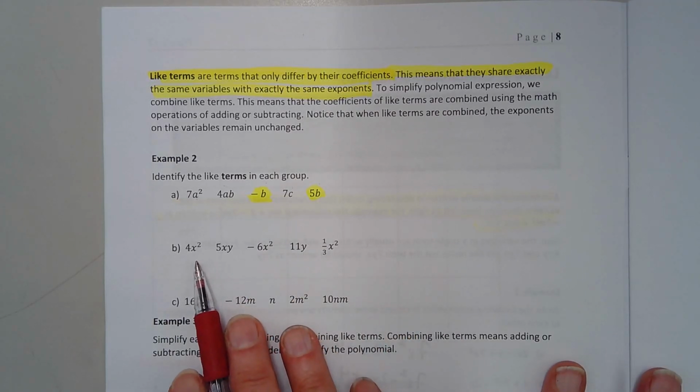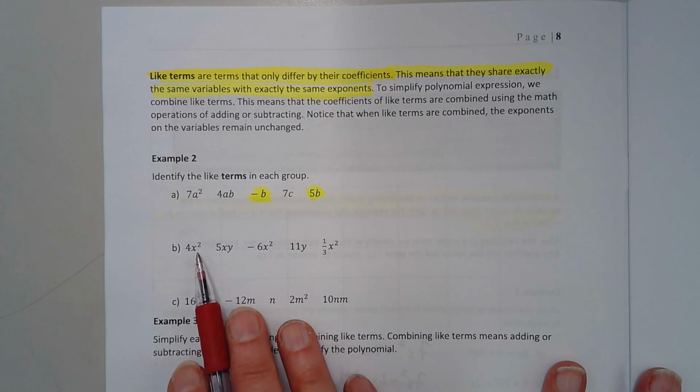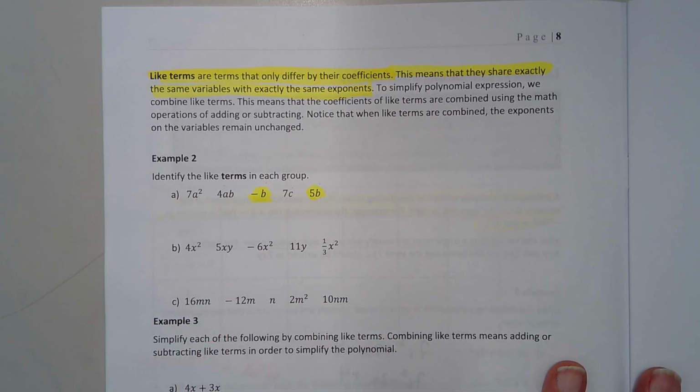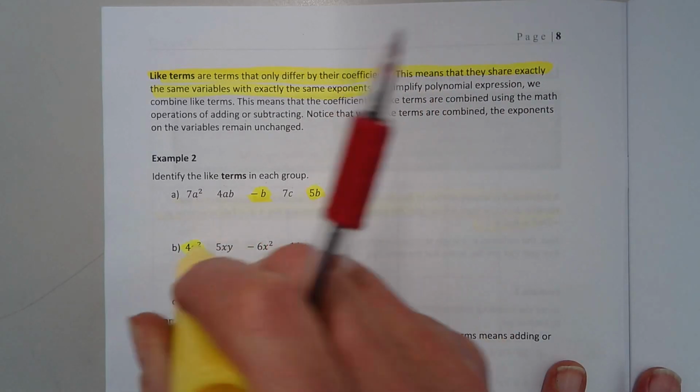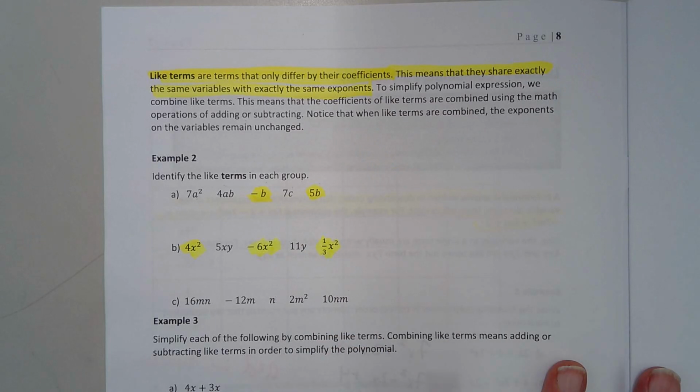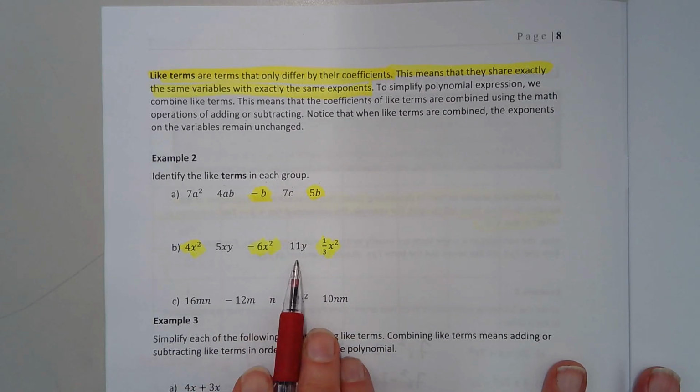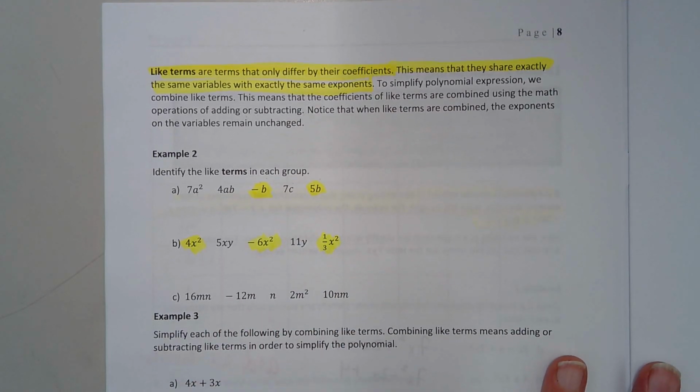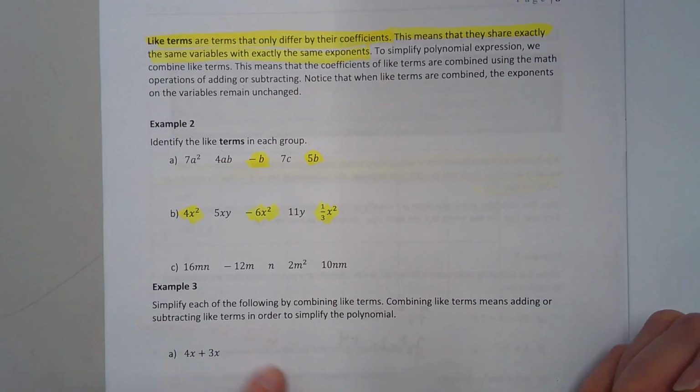Because they share the same variable. Okay, what about this? Are there any other x? I have a 4x squared. Are there any other x squareds? Just x squareds? Yeah, there's this one, and this one, right? There's no other xy. There's no other just pure y. So done.